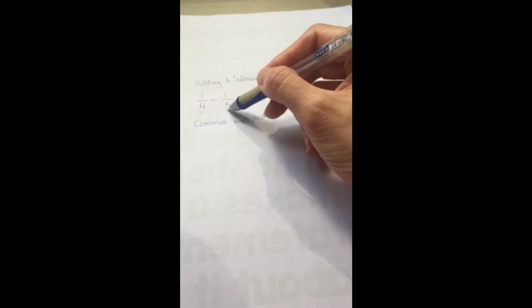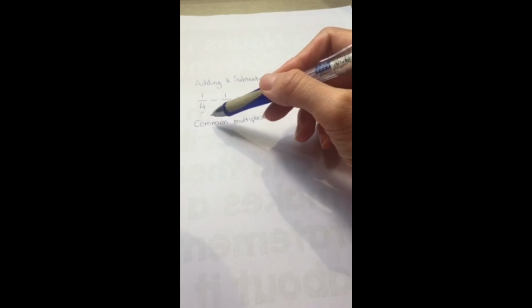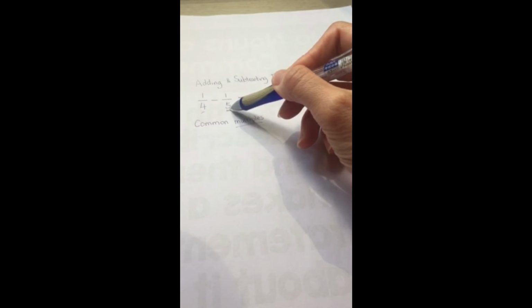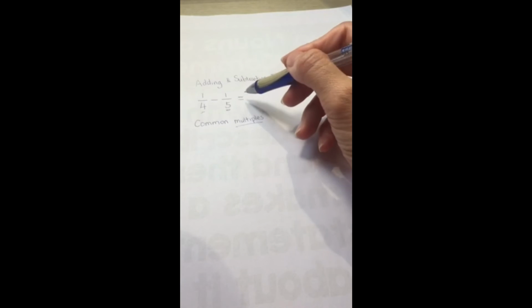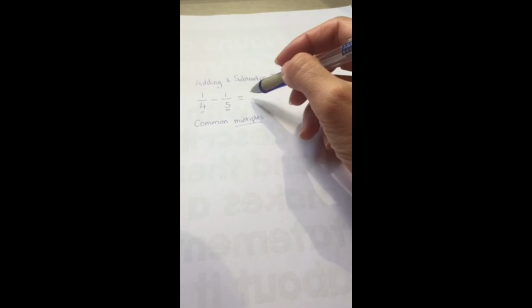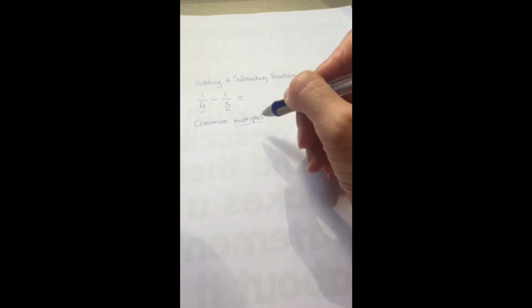They have the same denominator. We need to find the common multiple of these two numbers, so that we can change each of them to an equivalent fraction with a common denominator.